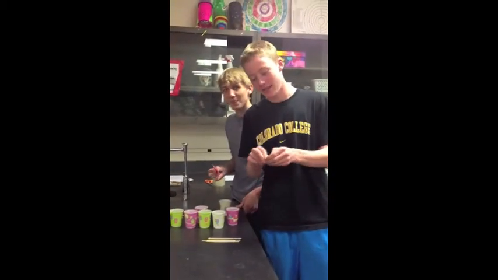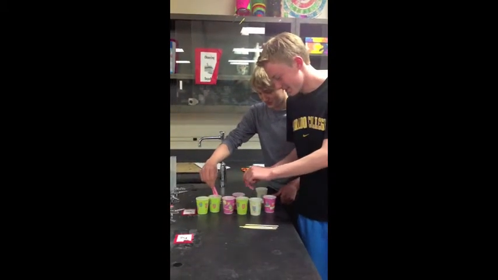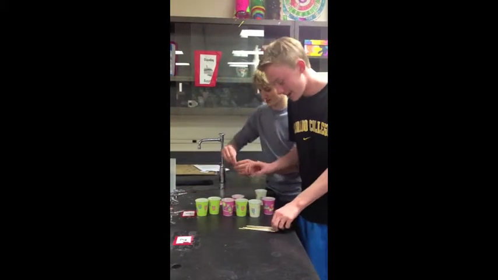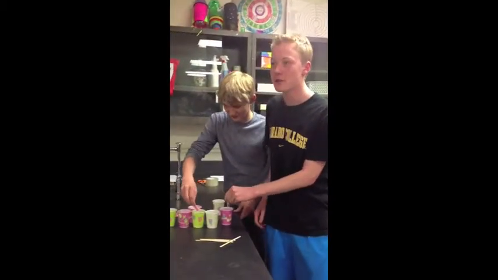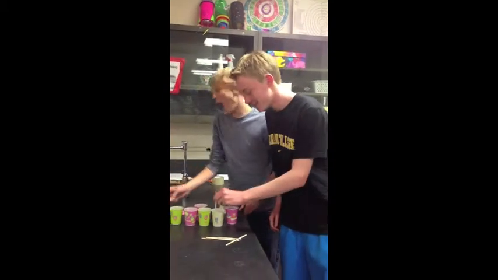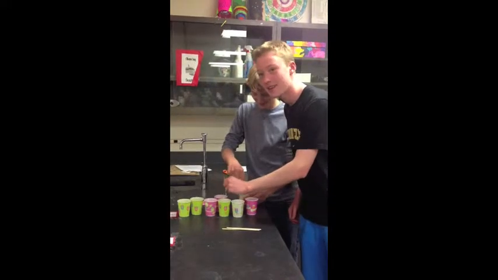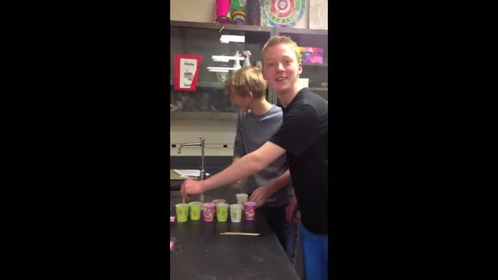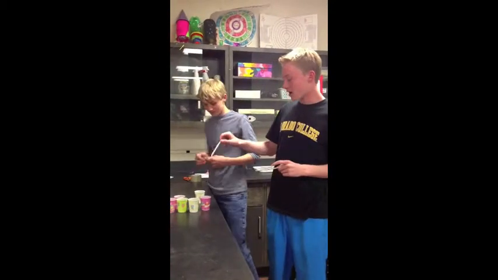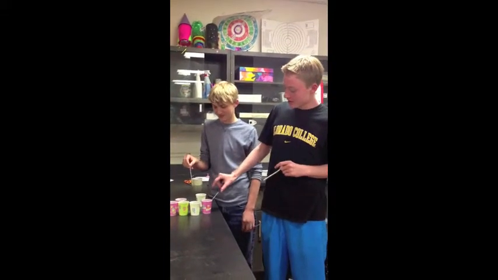Second, we are going to put some sugar in the water to give our popsicles some tasty flavor. And then we will stir to make sure that the sugar molecules are equally diffused throughout the water solution. Next, we will drop popsicle sticks into the water so that when the water freezes, we will be able to get the popsicles out of the cups.